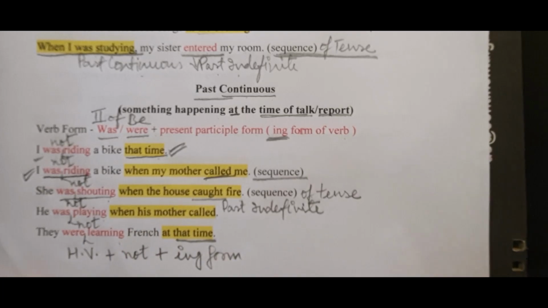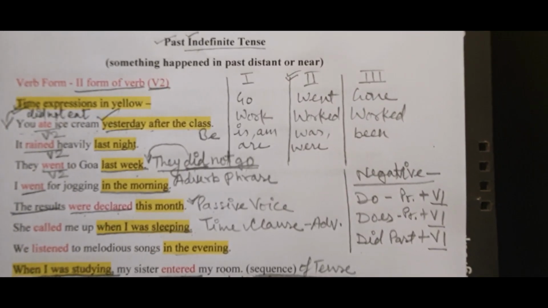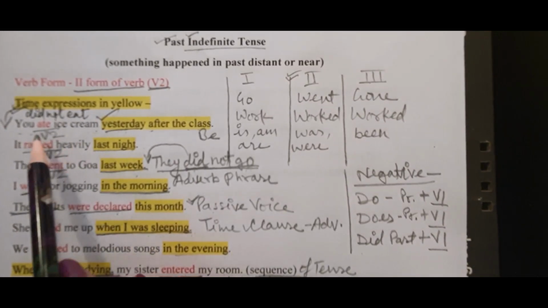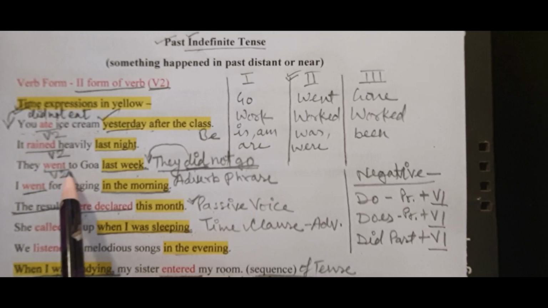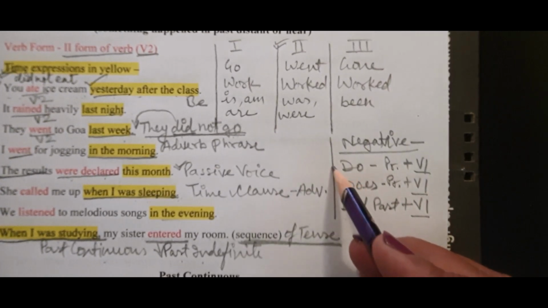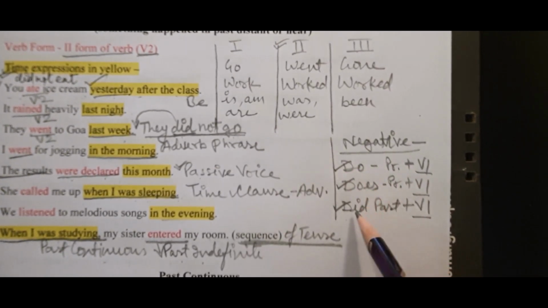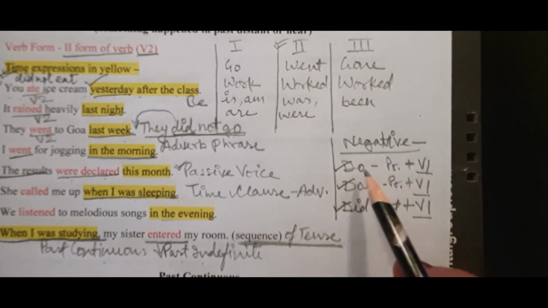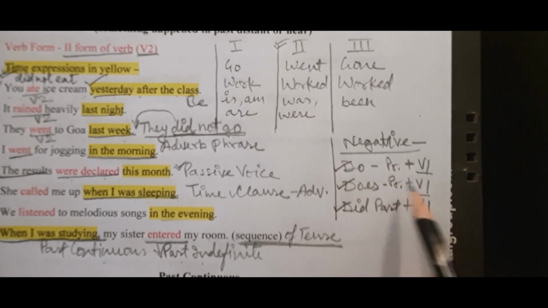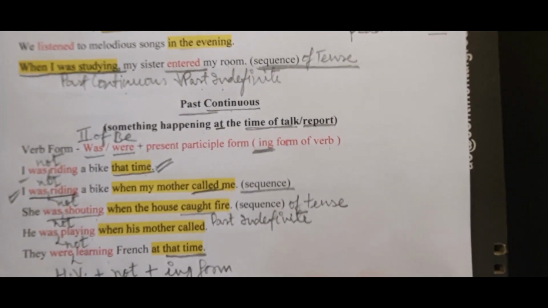In some tenses, for example, present indefinite and past indefinite, helping verb is not given. Second form, second form, second form. In present indefinite tense, only first form. So in that case, we add these helping verbs. Do, does, did. Then not, and then main verb. I hope you are able to understand.